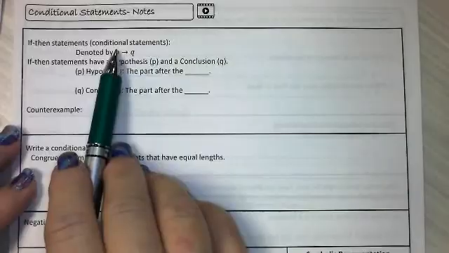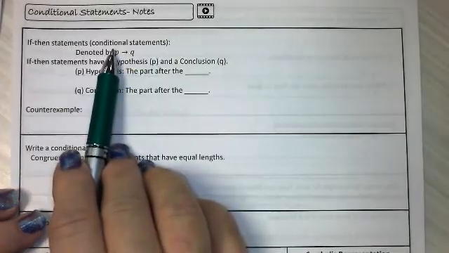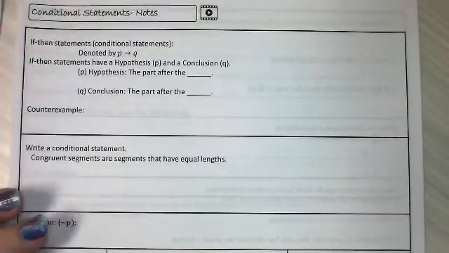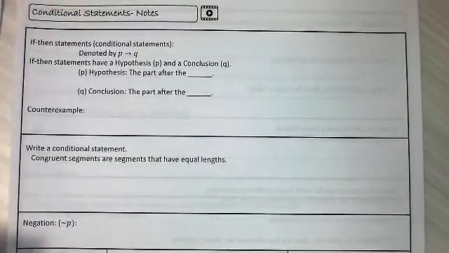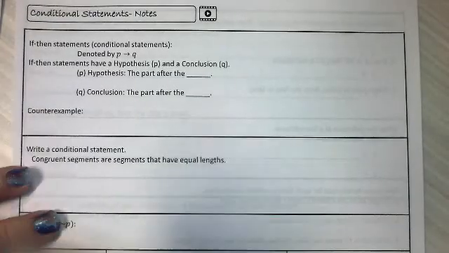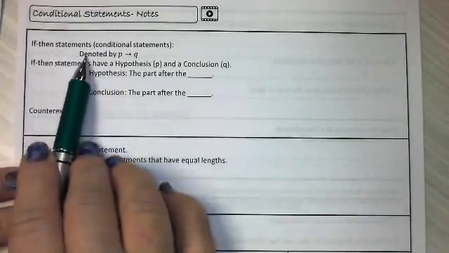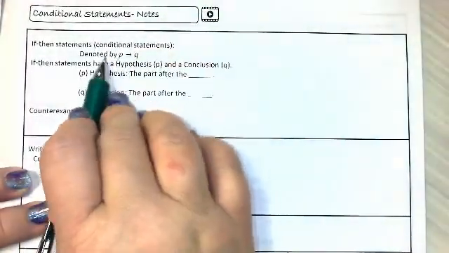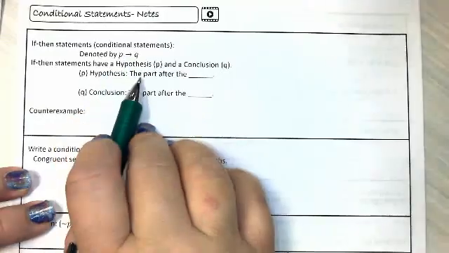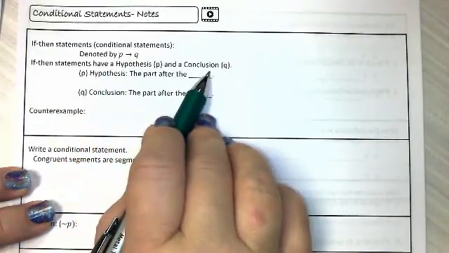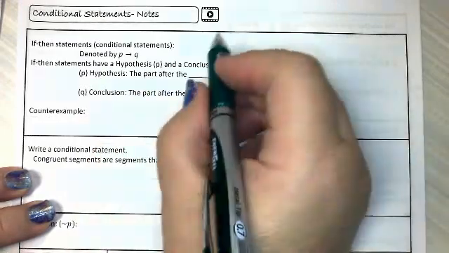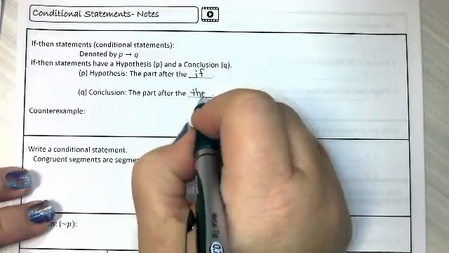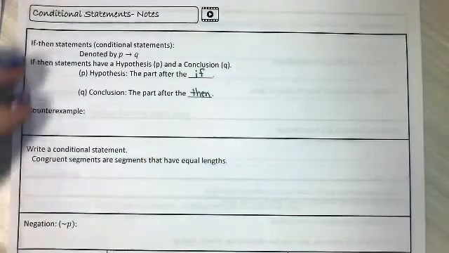Conditional statements, you have all experienced some sort of conditional statement in your life. It's an if-then statement. So maybe your parents said, if you get good grades, then you will get ice cream. Or if you don't get good grades, then you'll get your game taken away. So if-then statements are denoted by P implies Q. That's what this symbol means. P implies Q. P is the hypothesis, Q is the conclusion. The hypothesis is the part after the if. The conclusion is the part after then.